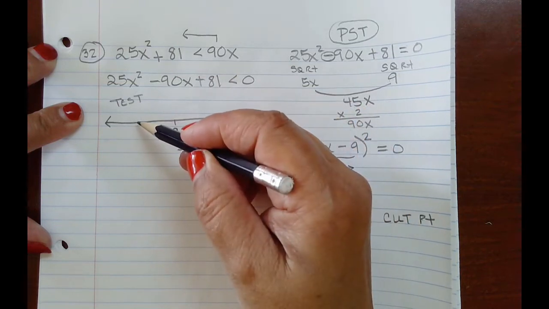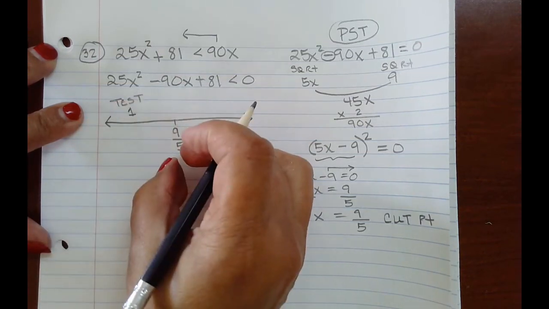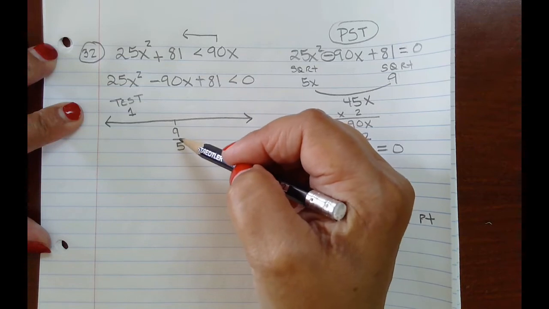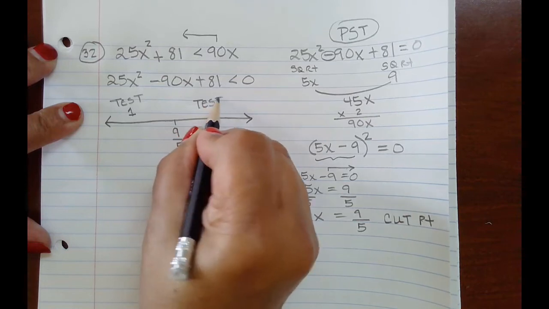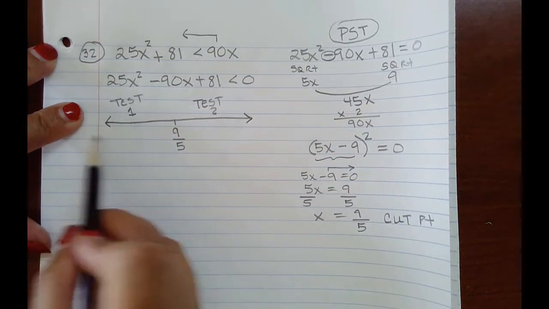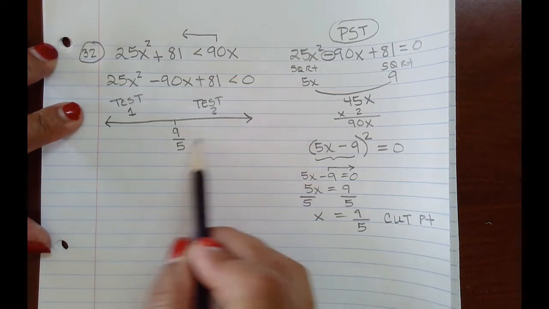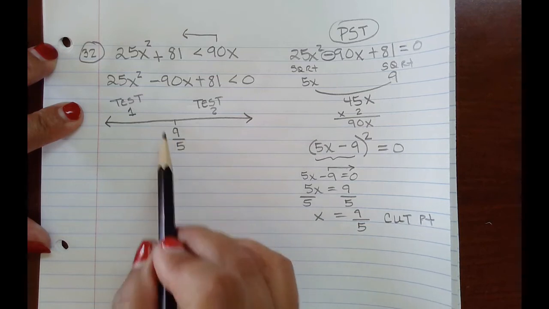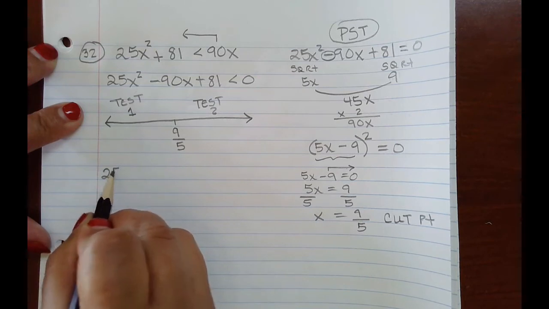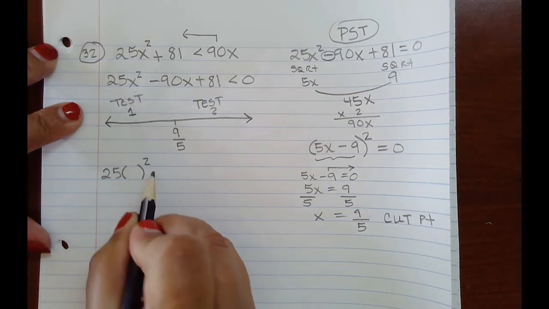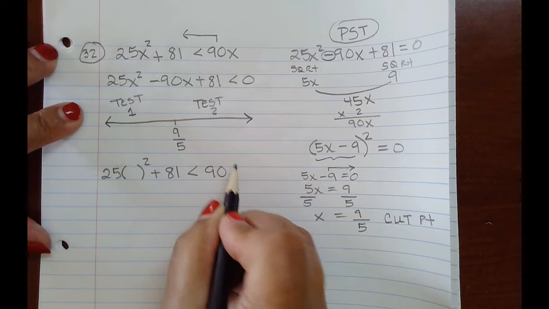Over here on the left where the smaller number is, you could test the number 1, because 1 occurs before 1 4/5. After 1 4/5, the next biggest whole number would be 2, so I'll test the number 2 over here. This number 1 represents all numbers to the left of 9/5. This test value of 2 represents all the numbers on the right of 1 4/5. You're plugging it into the original inequality, so that's 25x squared plus 81 is less than 90 times x.